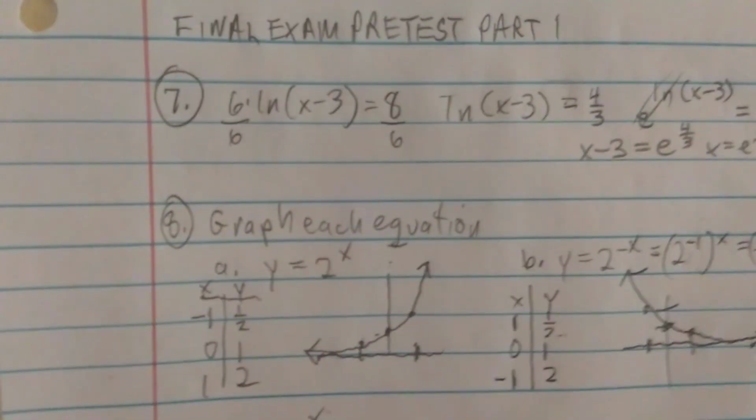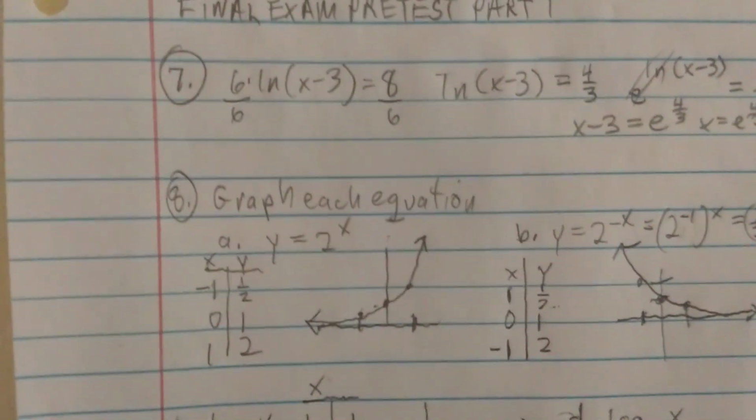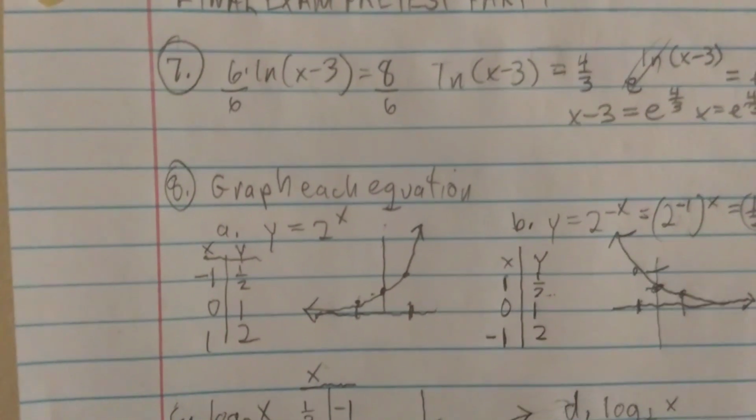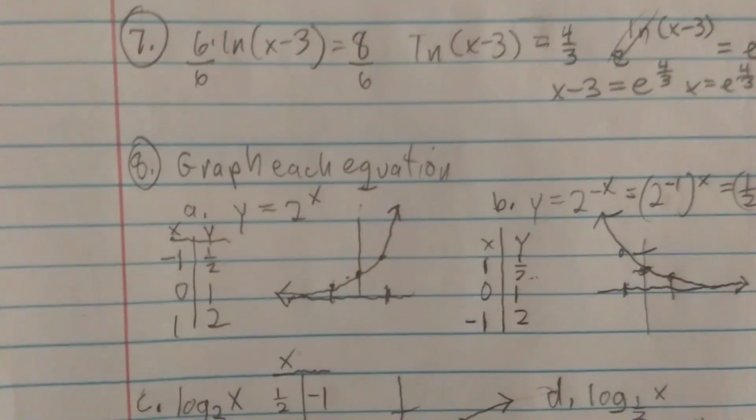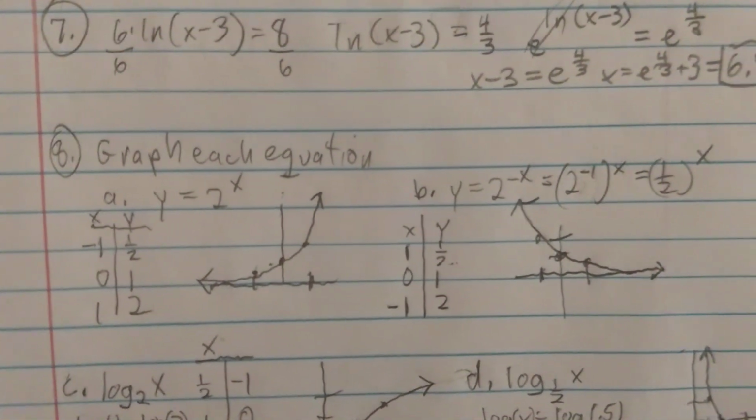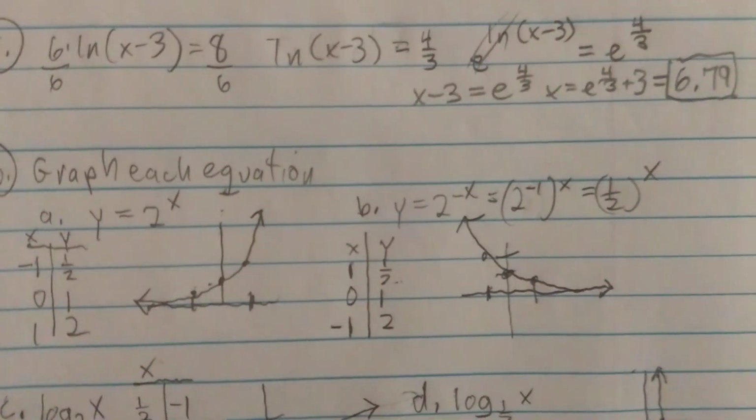Now this is a pretty quick and easy one. We start out with 6 ln (x−3) equals 8. And we always try to get the ln by itself, so we divide both sides by 6. And we get 8 over 6, which simplifies to 4 over 3.